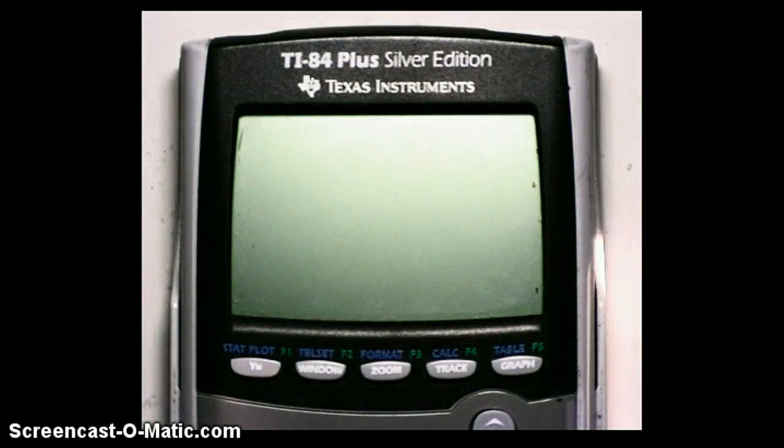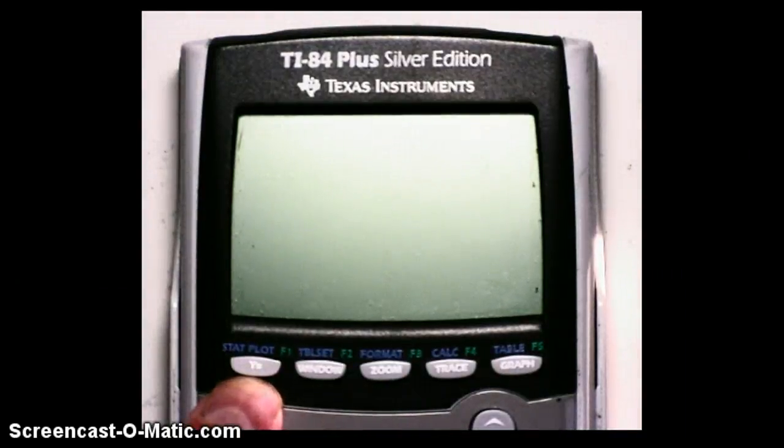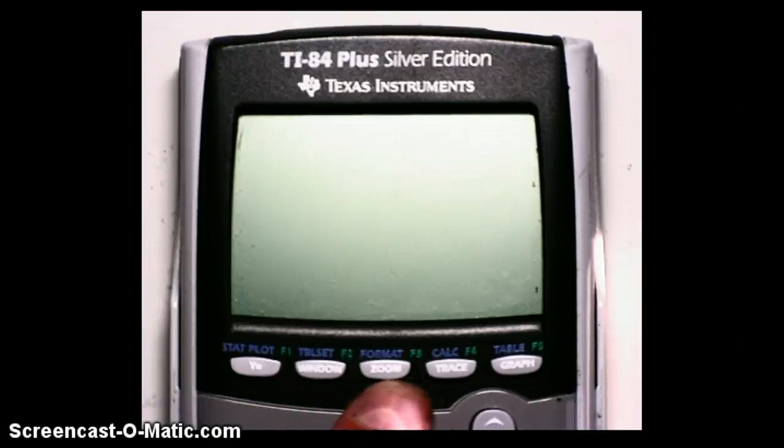Okay, so again, the y equal key I'll refer to as the equation editor. We have the window key, the zoom key, the trace key, and the graph key. Remember that when I talk about hitting certain buttons.